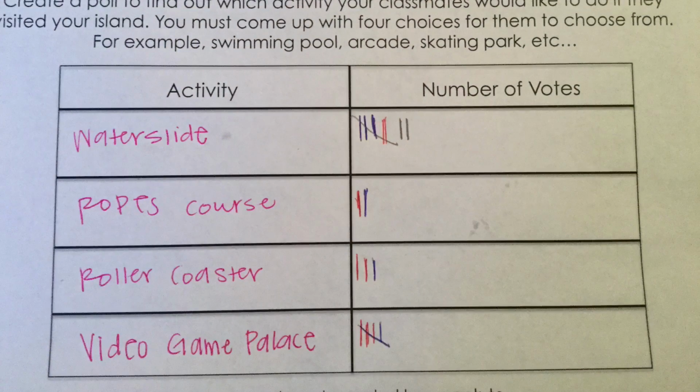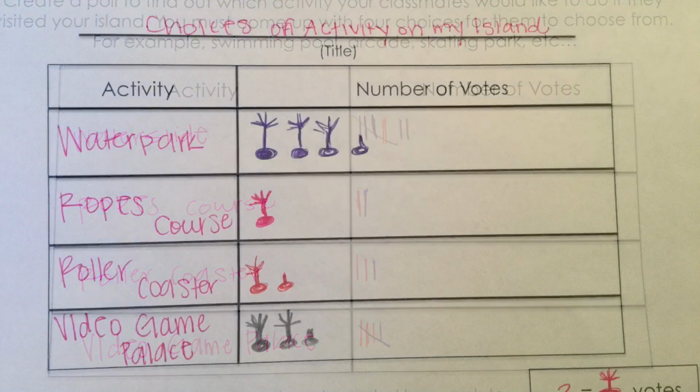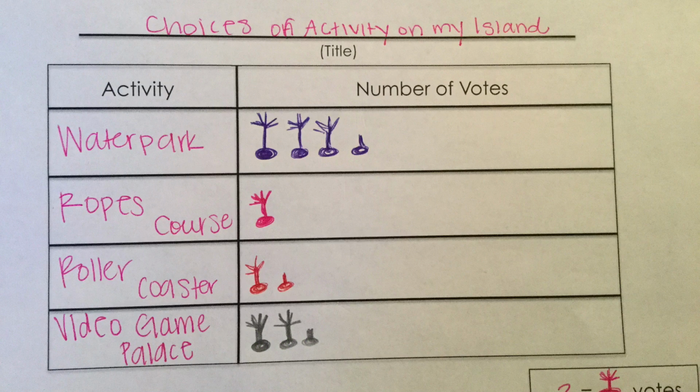Okay, so here we have our poll. I interviewed 22 students and asked them which activity they would like to do, and as you can see, water slide had 7 votes. Next, we have our pictograph. I drew a little island that represents 2 votes. As you can see, for those that had odd numbers, I just got a half a vote, half an island.